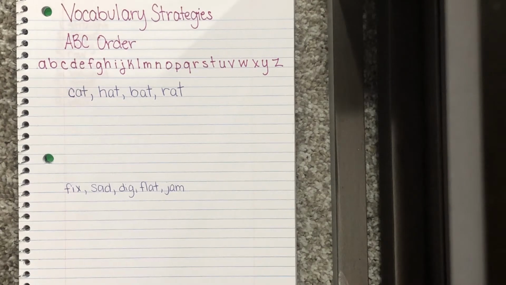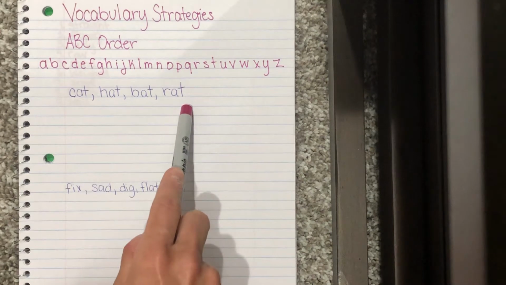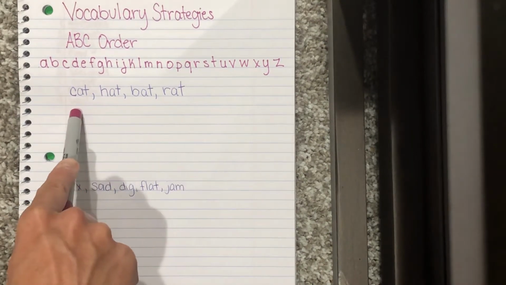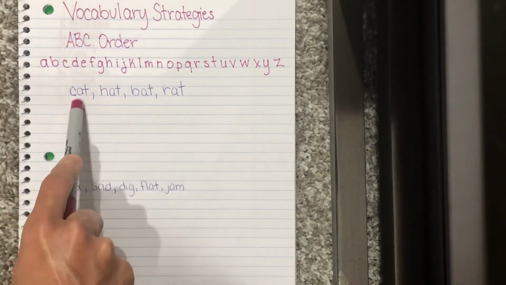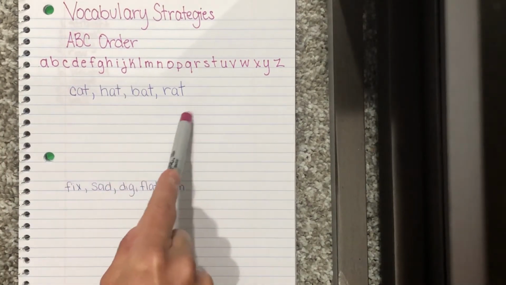You should look at the first letter of each word and decide which of those letters comes first in the alphabet. If words have the same first letter, you should look at the second letter, and I'll show you what that looks like. So I have some examples. You can see that I have 4 words right here, and I just wrote some CVC words. We know those are consonant, vowel, consonant words. I wrote cat, hat, bat, and rat.